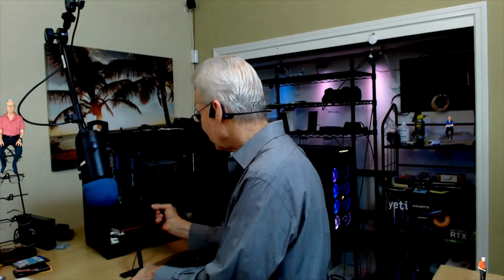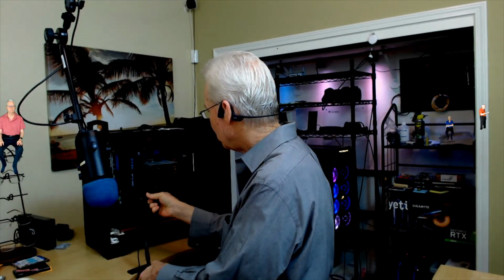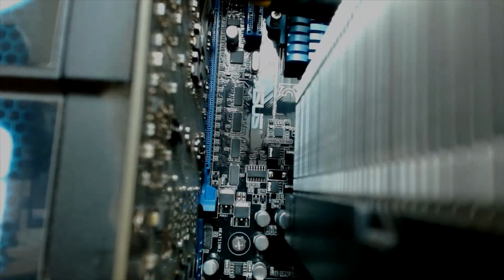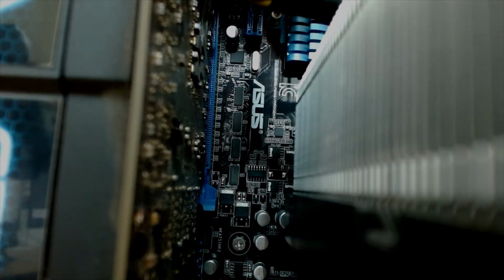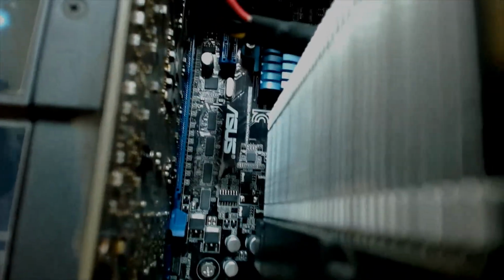Okay, I'm going to reposition the camera again. Go between the CPU heatsink and the video card. See how that works. So looking for what is damaged on this motherboard is more of a curiosity rather than any intention to repair it.